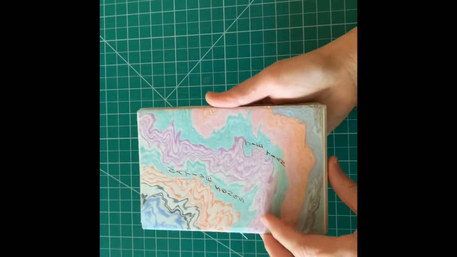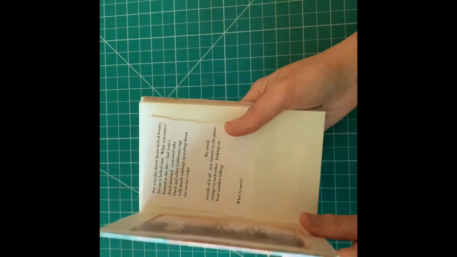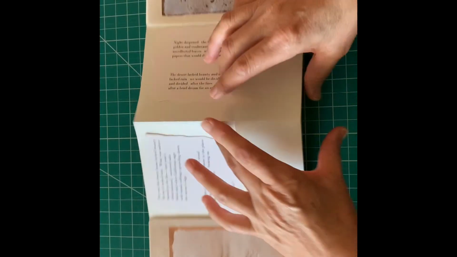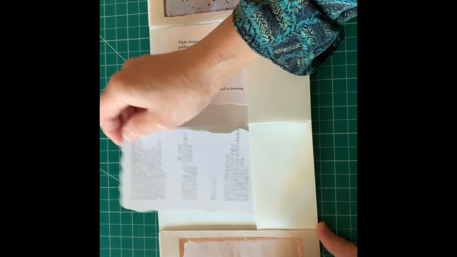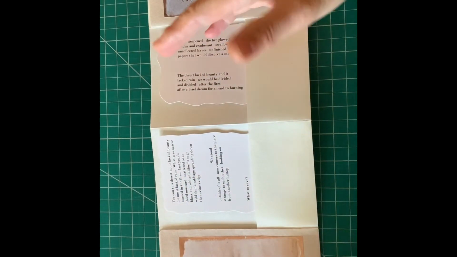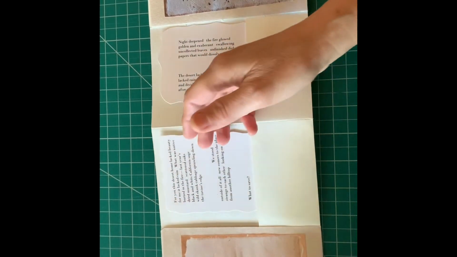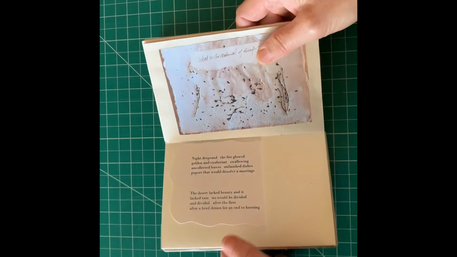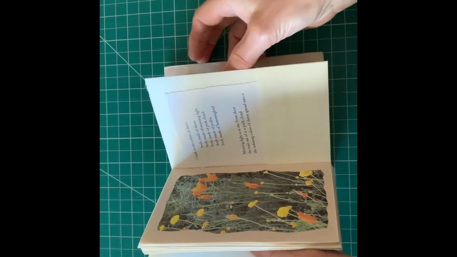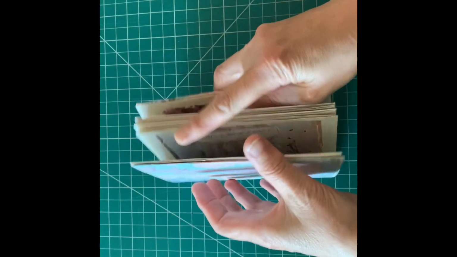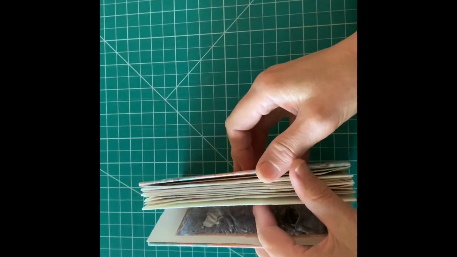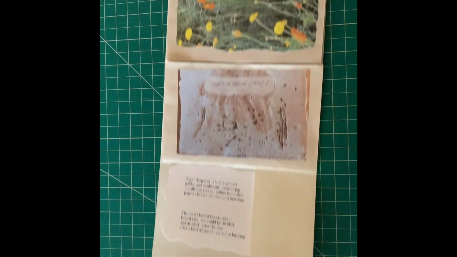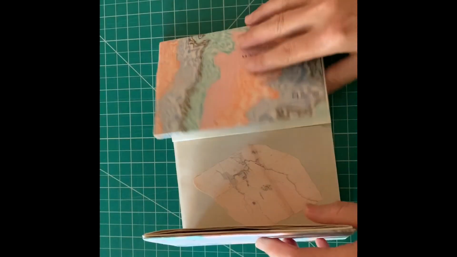So here I have another book that's also folded into an 8-panel accordion. I also added a pocket. And then I have poems that are hand cut after they've been printed on cardstock. So accordion is great because it's probably one of the only structures where you can open it flat. You can open the entire book flat. So you can see the entire book flat.